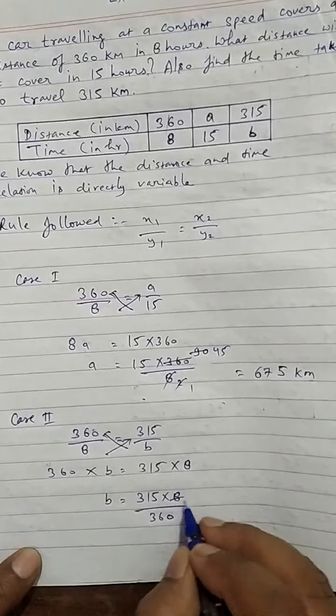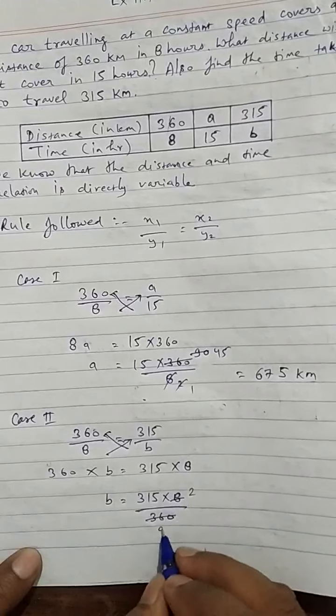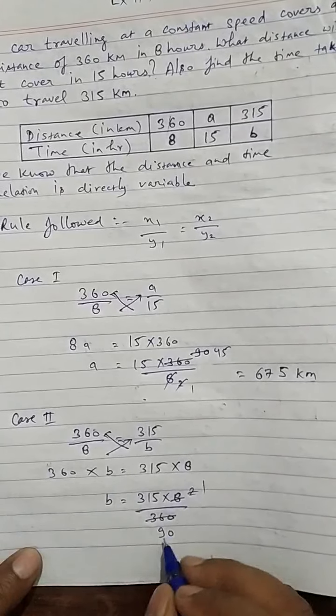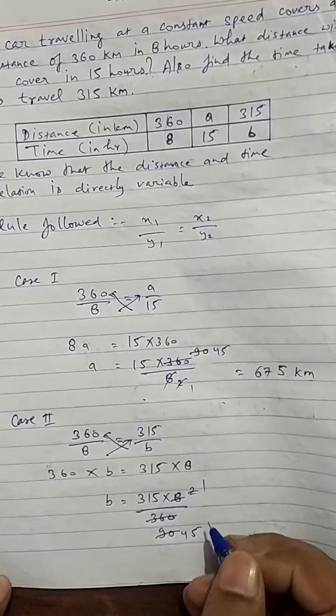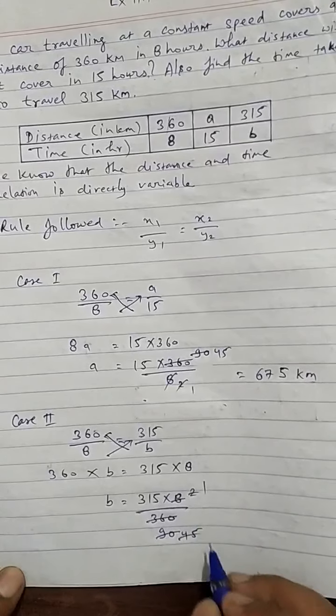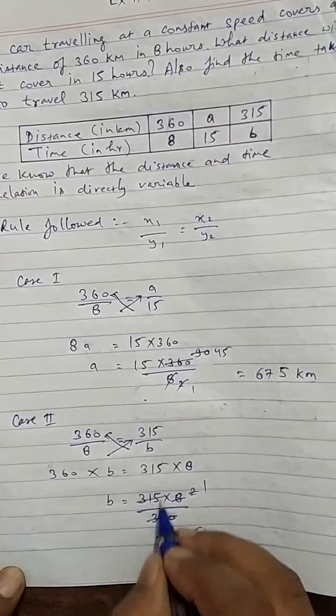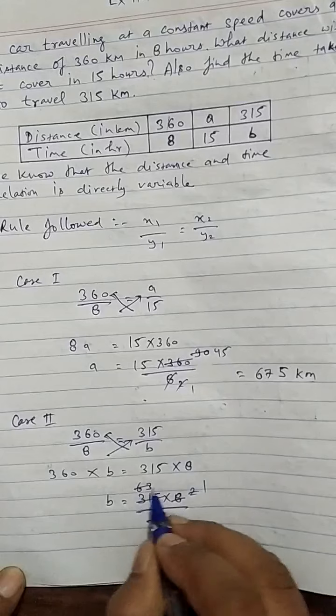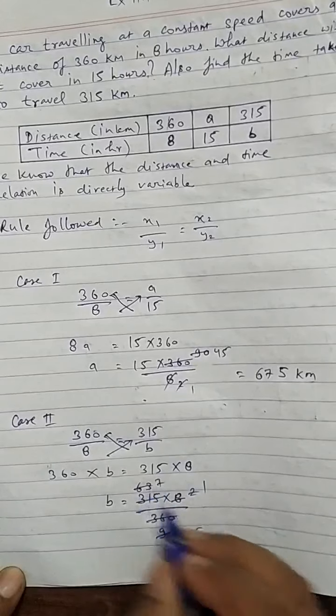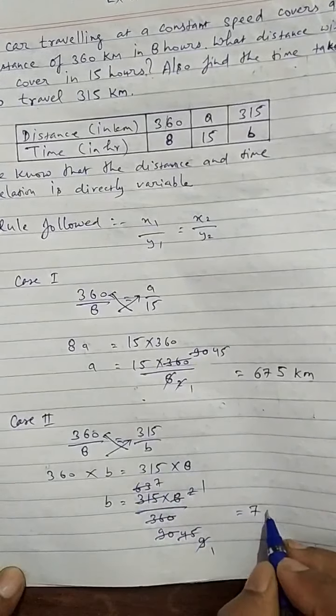360. Now 4 2s are 8, 4 9s are 36 and 0, 2 1s are 2, 45. So again 5 9s are 45, 5 6s are 30, 5 3s are 15, 9 1s are 9, 9 7s are 63. So the answer is 7 hours.